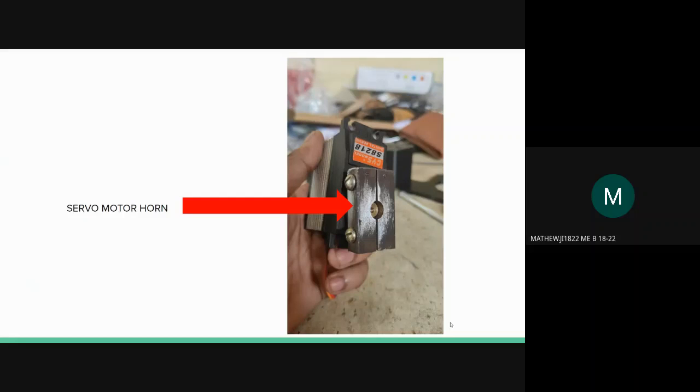The figure shows a servo motor horn. This horn was specifically designed in lathe so that our servo motor can mate with our gear system.